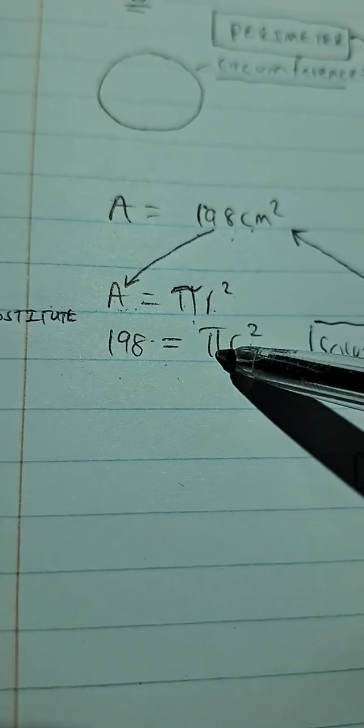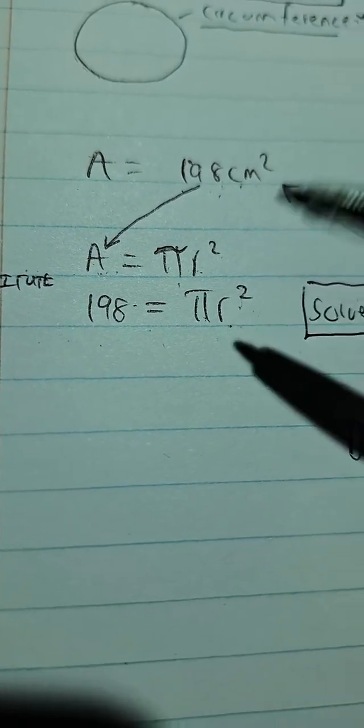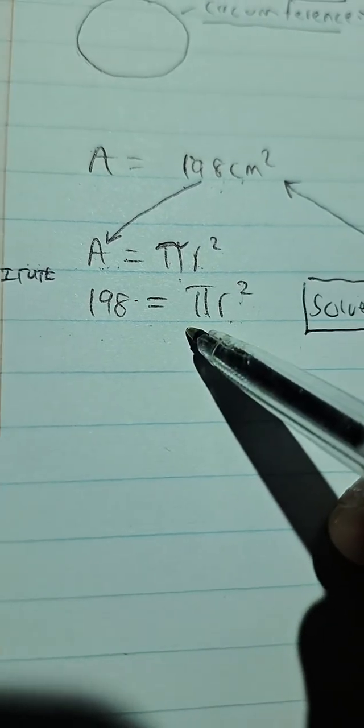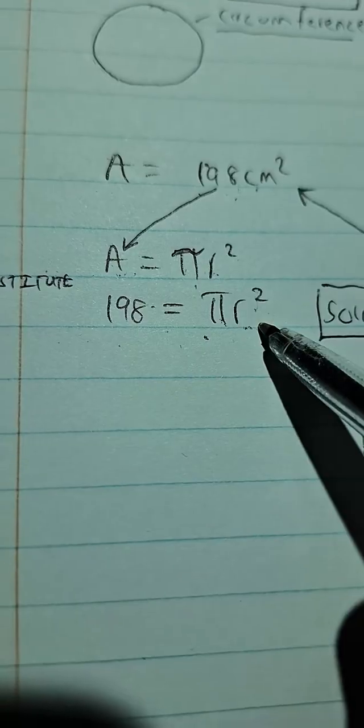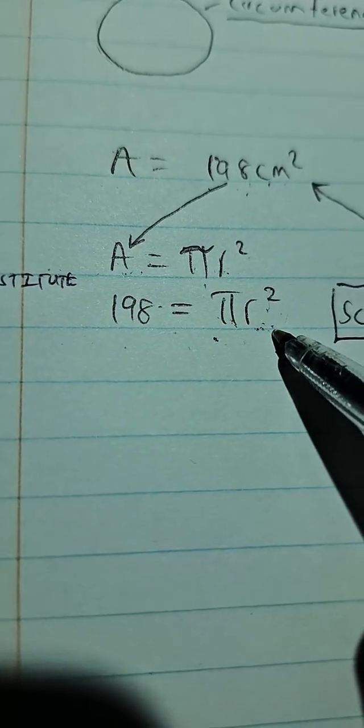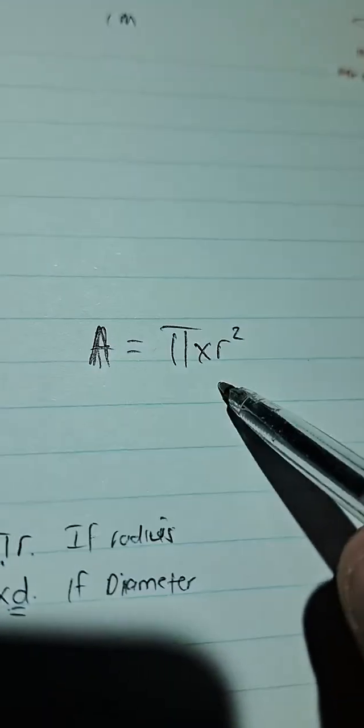Now this pi and this r are combined together. But what combines pi and r? What combines pi and r is multiplication. It's like saying the area of a circle is pi times r squared.